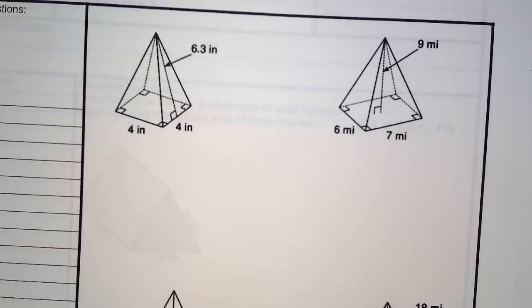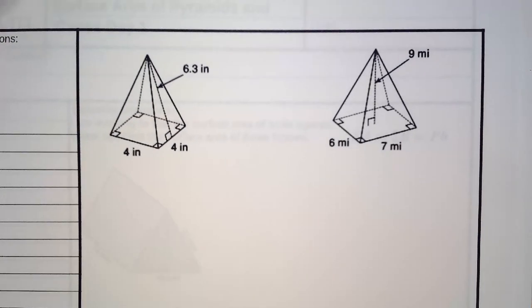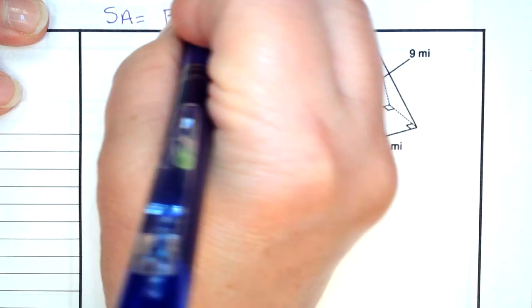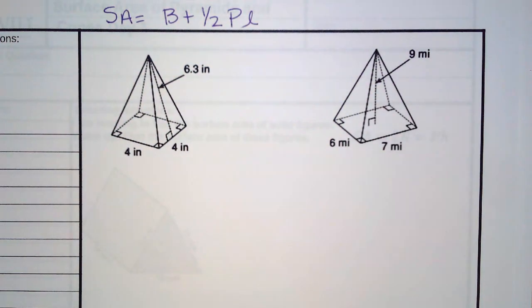Okay, for the next one, pause the video and see if you can figure it out on your own. Remember that surface area is your base area plus 1/2 of your perimeter times your slant height. Can you figure out what the base area is, what the perimeter is, and what the slant height is?